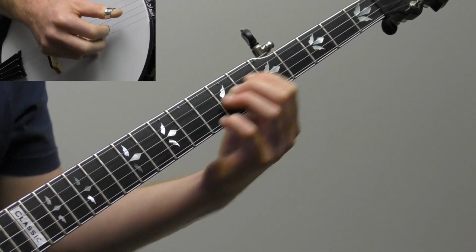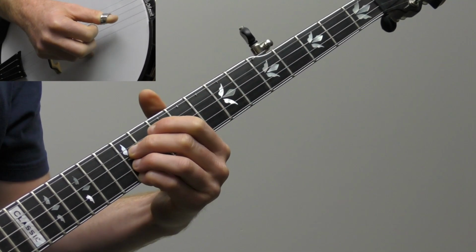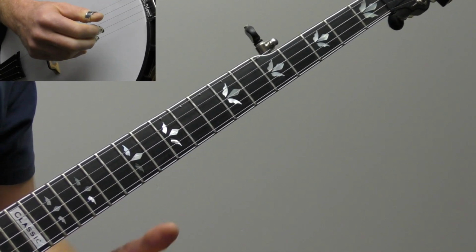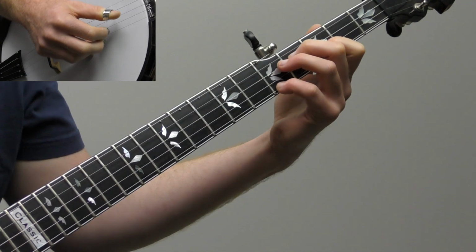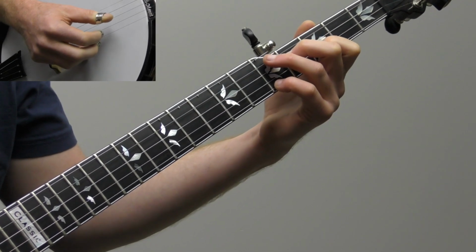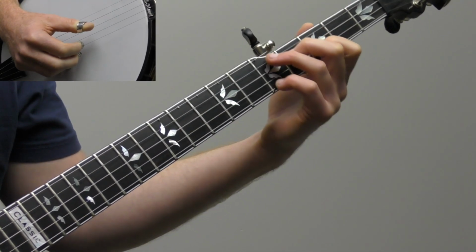So practice on major and then practice on minor. You can get some good ear training, and you're going to get some good practice moving all over the neck. Try and incorporate some other chords as well. You can do G, C, D. Obviously, that's a basic one. The most simple form is always staying in one shape.